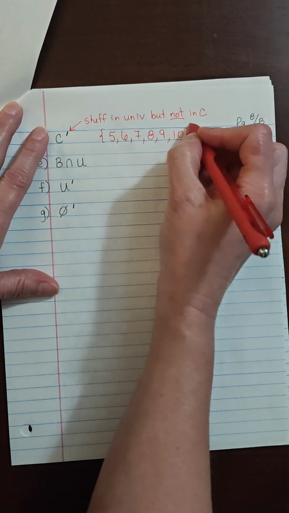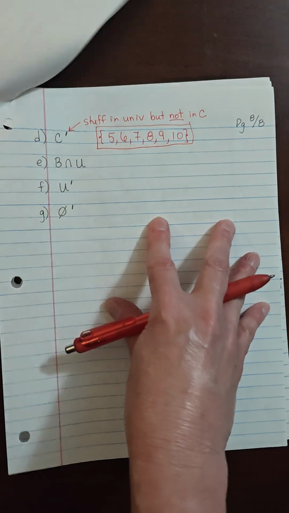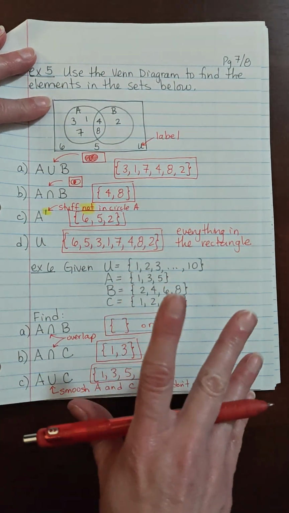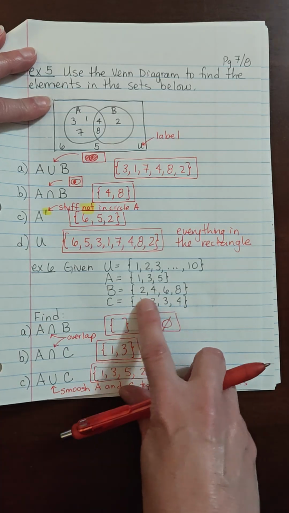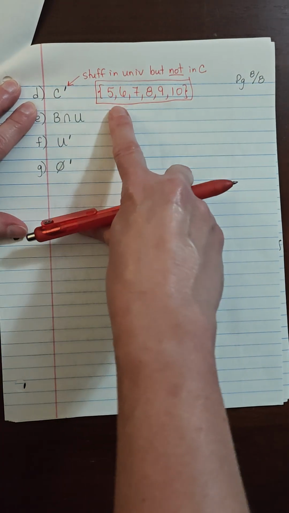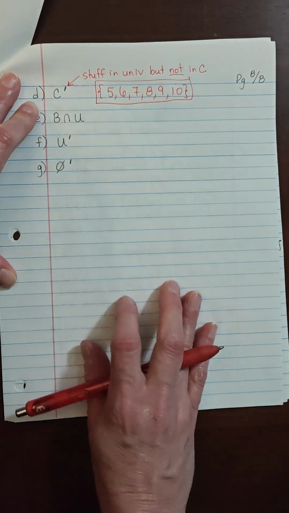Now, you might say, well, how did you know to stop at 10? How did I know not to keep on going? That's where the universe comes in. The universe tells me, hey, I'm just looking at the numbers 1 through 10. C is 1, 2, 3, 4. So not C is not 1, 2, 3, 4. It's everything else in the universe.